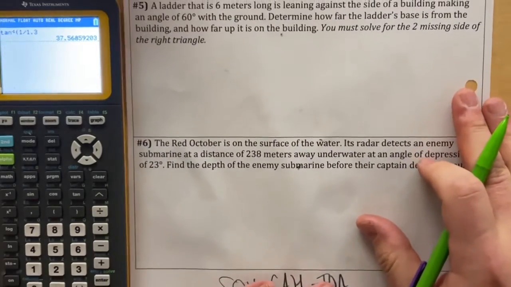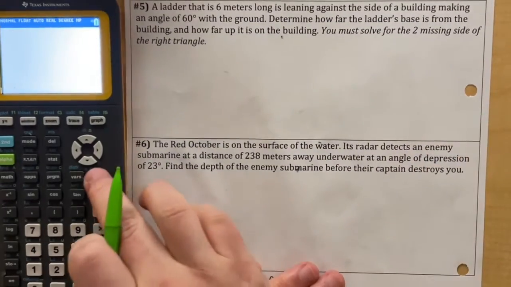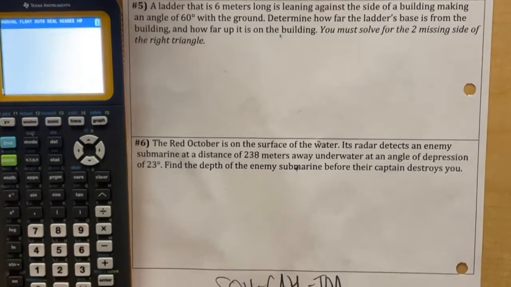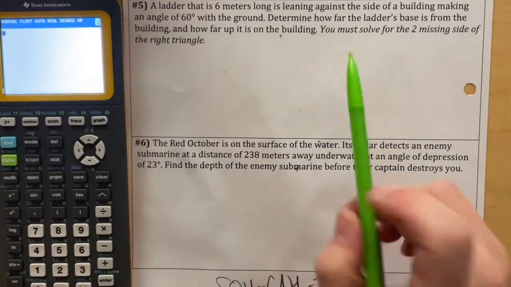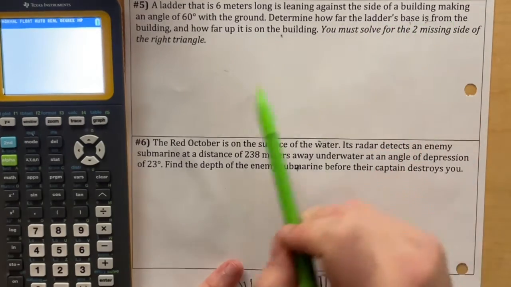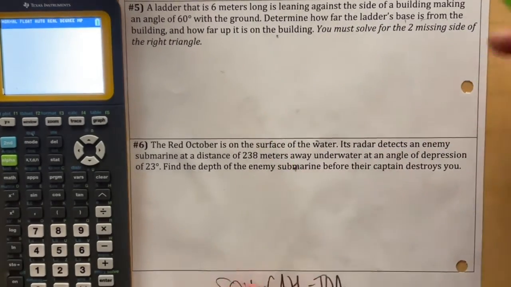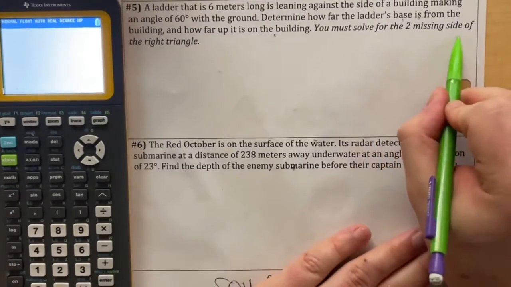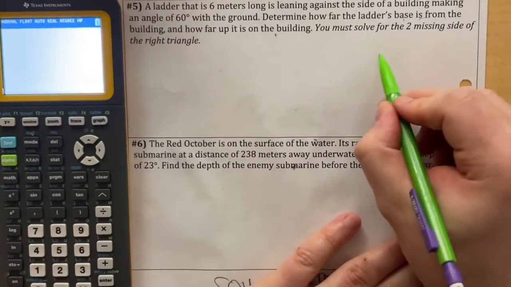All right, so now for this next problem, for number 5, it says a ladder that is 6 meters long is leaning against the side of a building, making an angle of 60 degrees with the ground. So first we need to determine how far the ladder's base is from the side of the building and how far up the building it reaches. So again, you're solving for 2 missing sides of the right triangle.